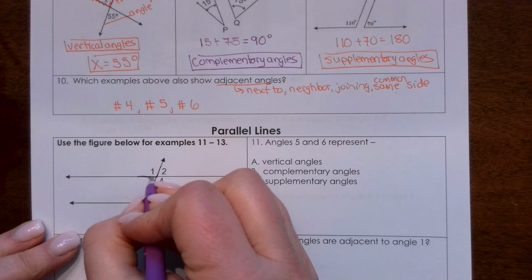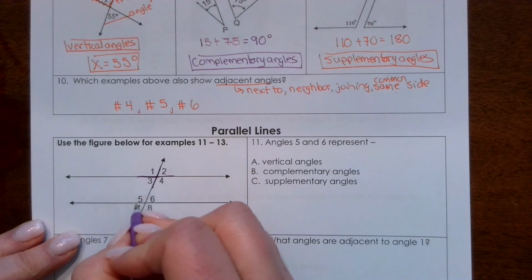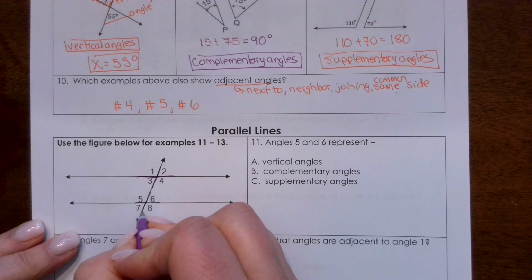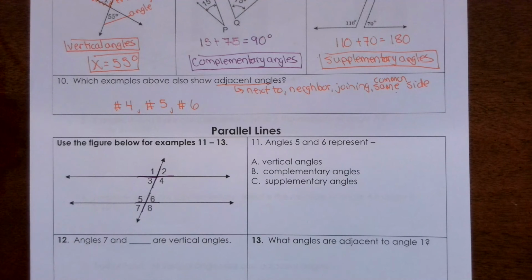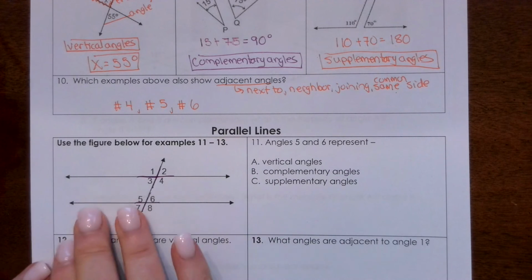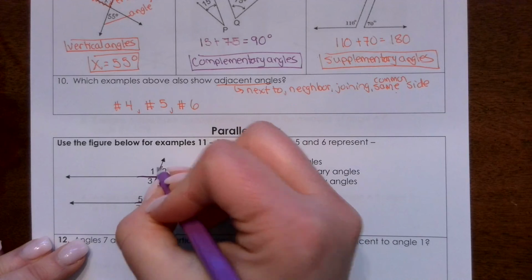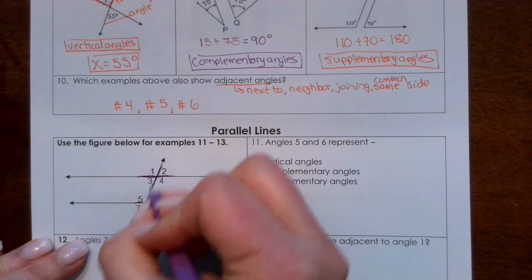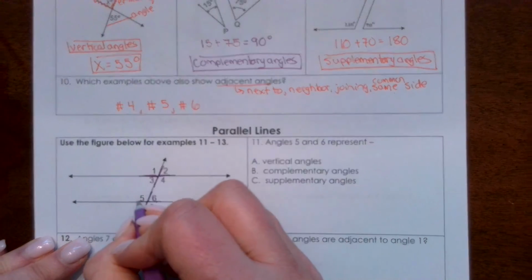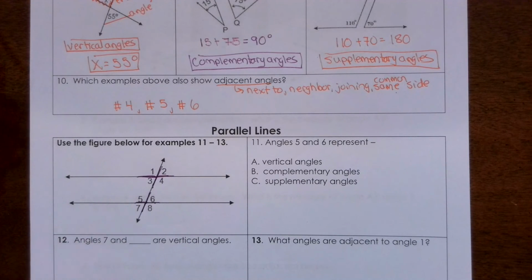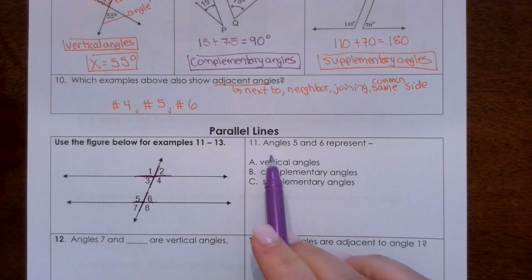I also have a straight line here, straight line here, straight line here, straight line here. So I also have supplementary angles. I do not see any of the boxes that would represent and clearly identify right angles, so there don't seem to be any complementary, but I have a lot of angles with common sides, so there are definitely adjacent angles in this diagram too. So with that in mind, let's take a look at number 11.